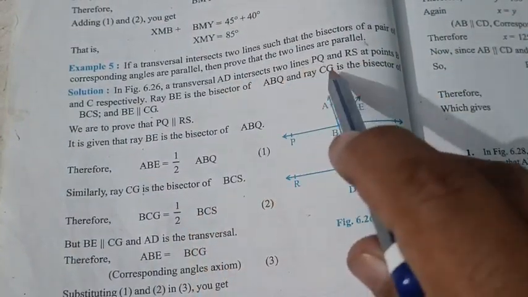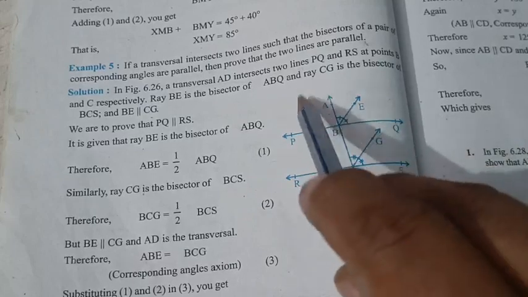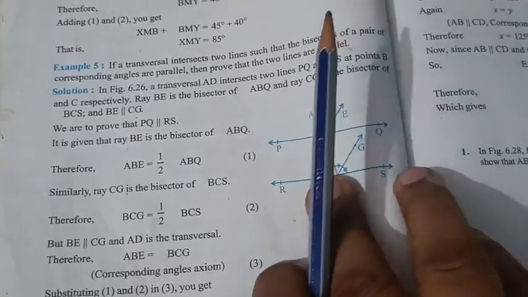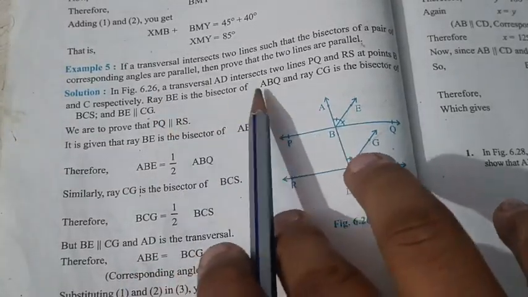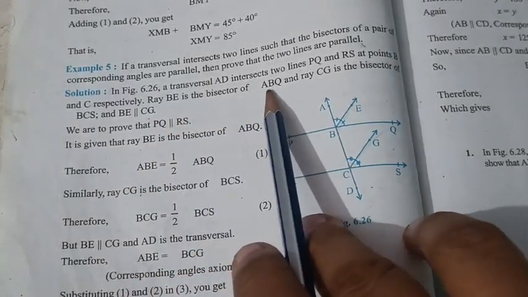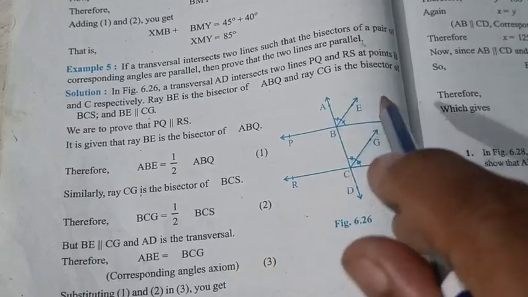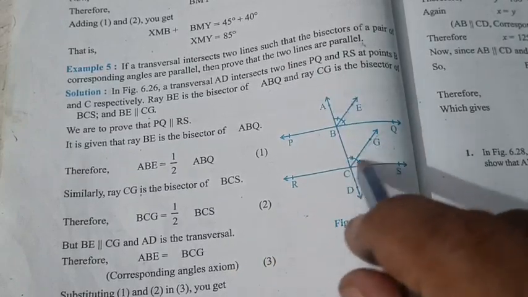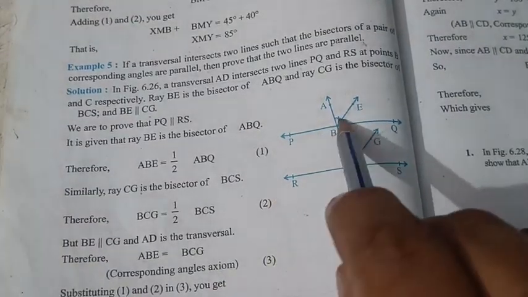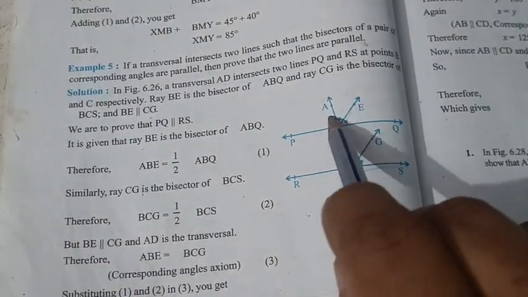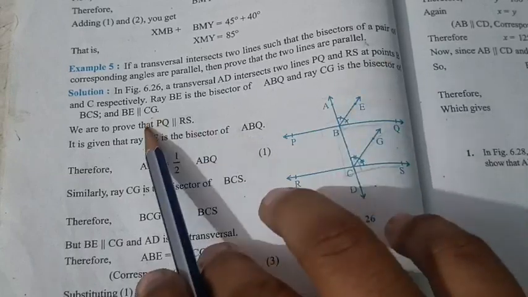Ray BE is the bisector of angle ABQ, and ray CG is the angle bisector of BCS. For this angle this is the bisector, for this angle this is the bisector.